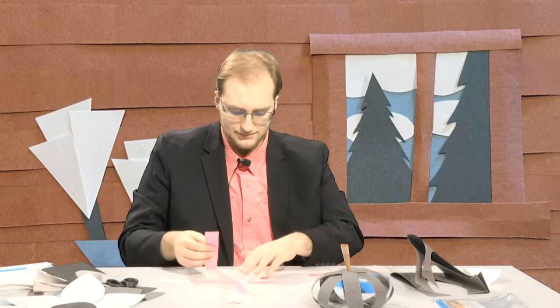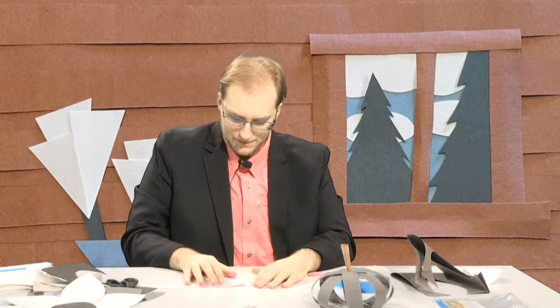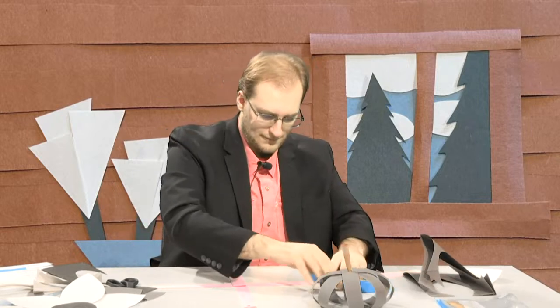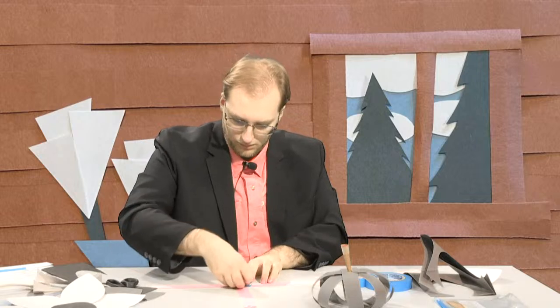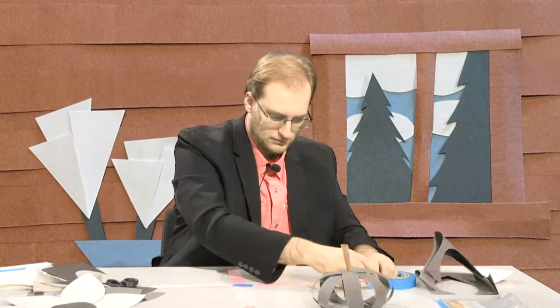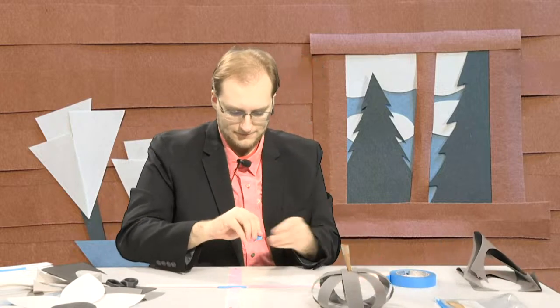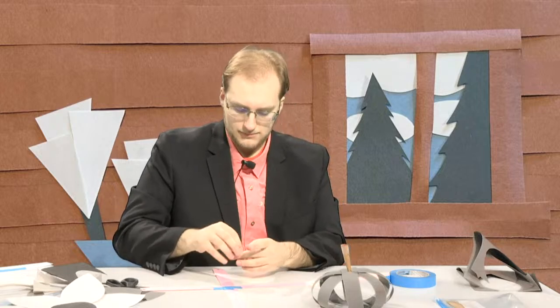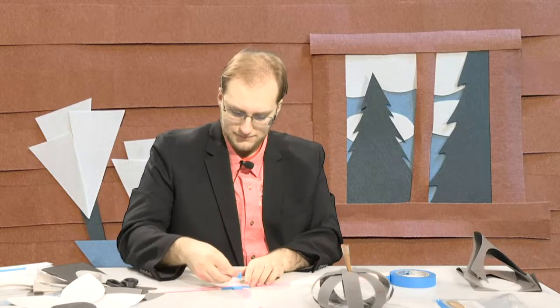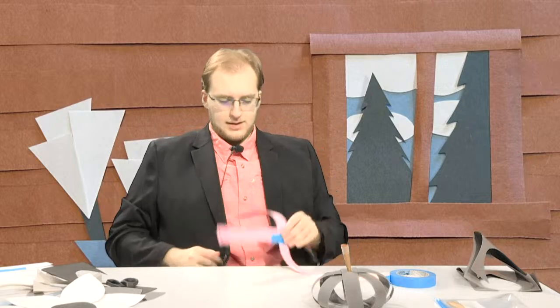Make sure to align the paper straps evenly. And then tape them together. Like so.